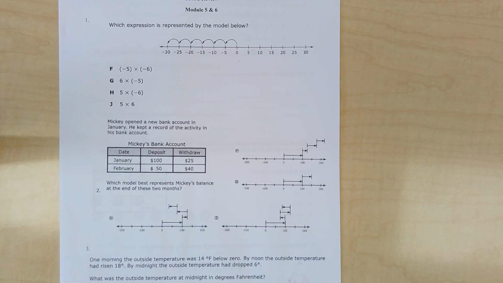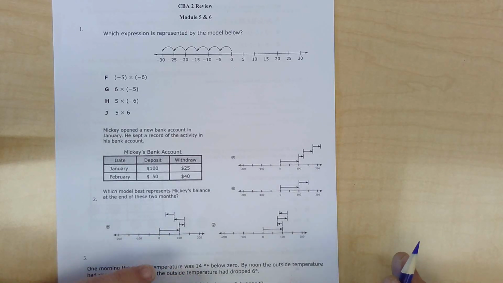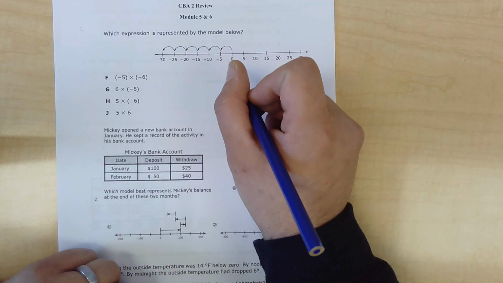for test taking. Okay, so let's talk about question number 1. It says which expression is represented by the model below. Okay, so I know that in class the first thing I had them do was write down PEMDAS. Or not PEMDAS, sorry. The first thing I had them do was write down their rules for multiplying positives and negatives and multiplying numbers with the same signs.